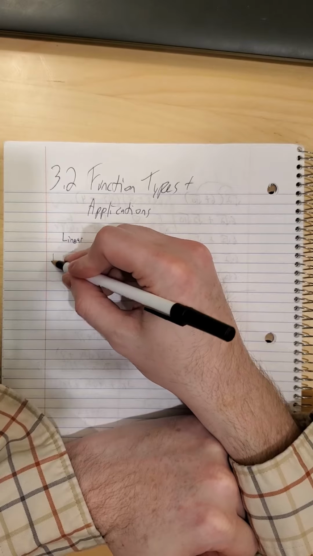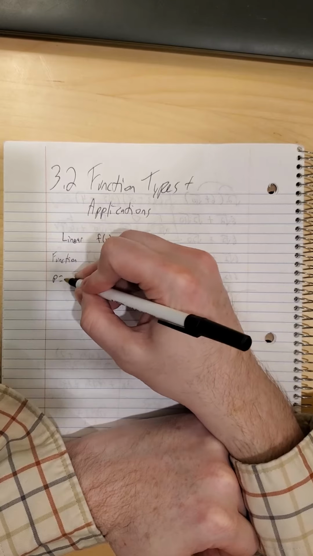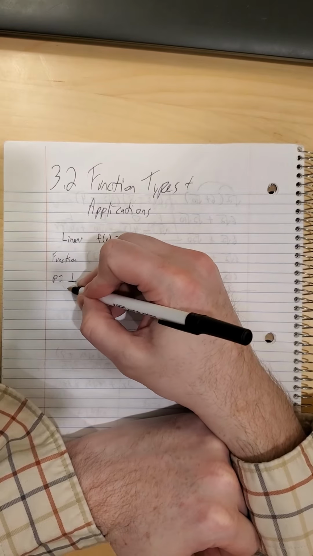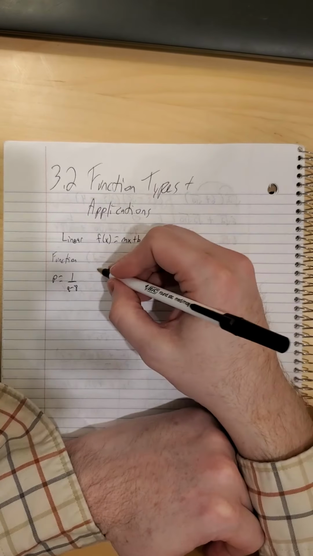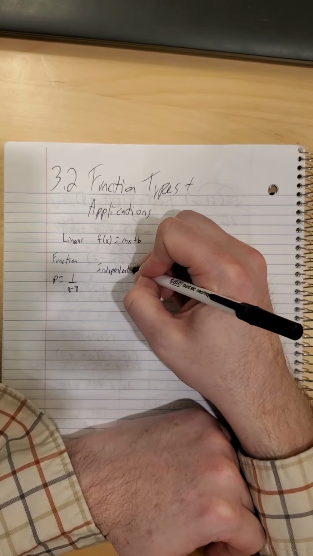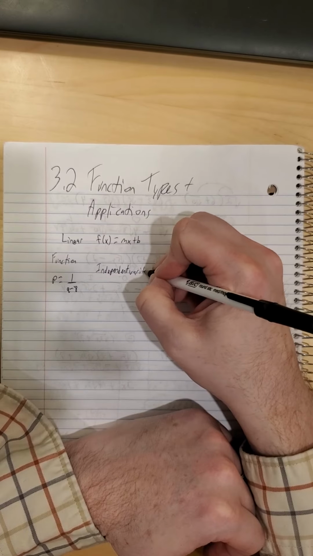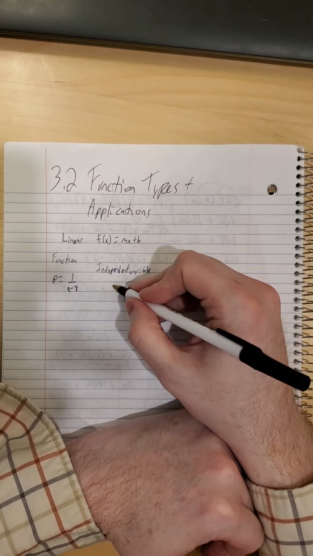So we'll start with the function p is 1 over the quantity q minus 8. My independent variable on that one is q.